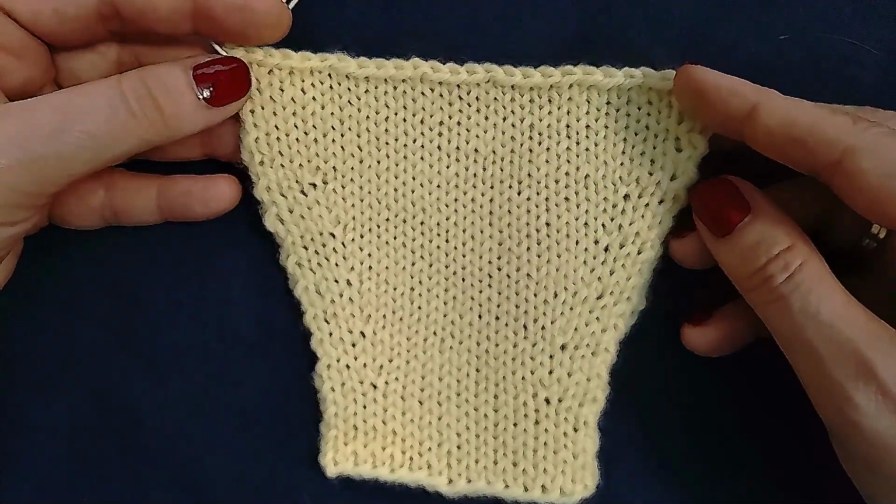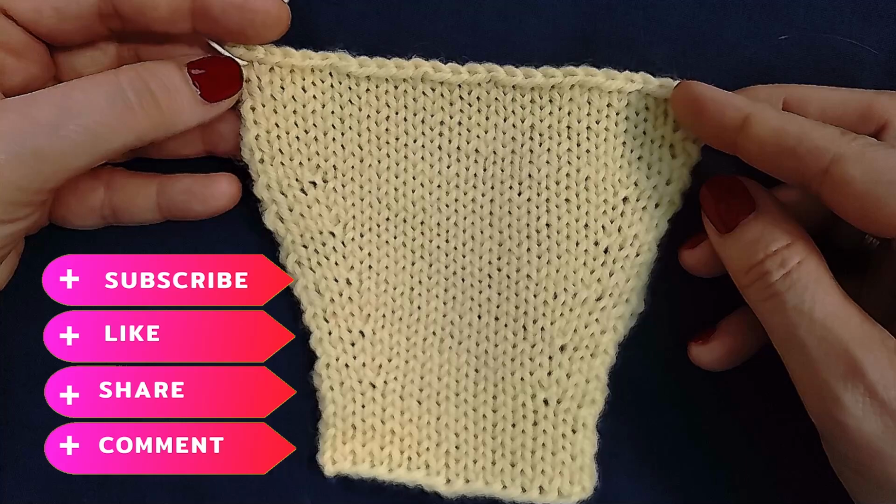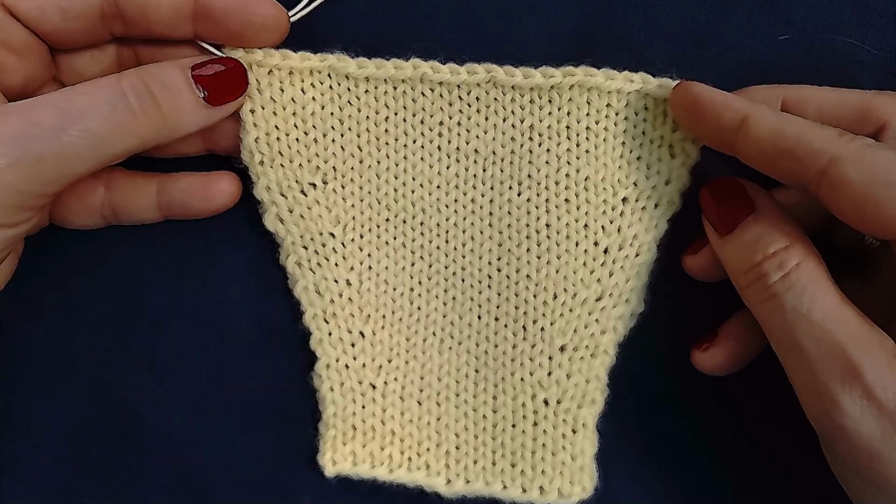So that is a quick overview of the make one increase: a make one right, a make one left, and a make one open.